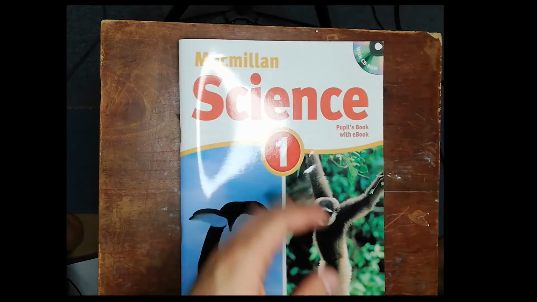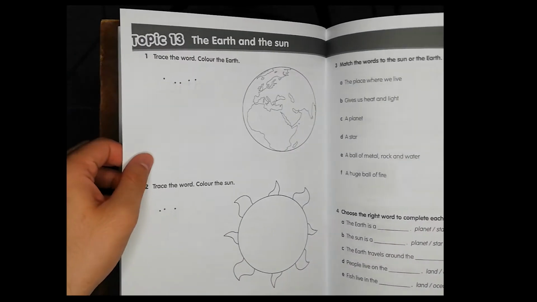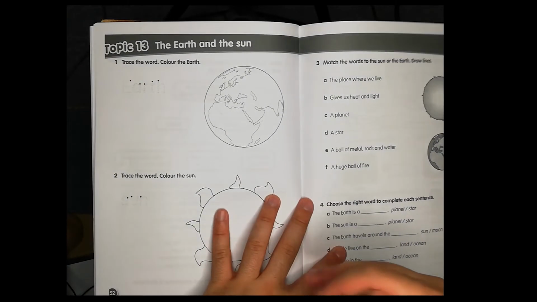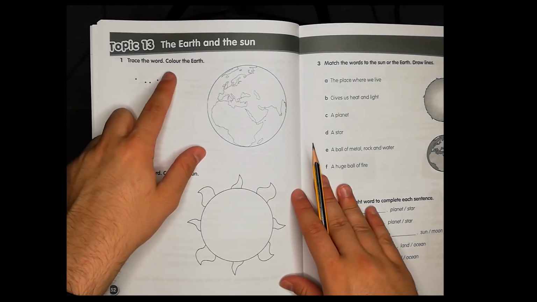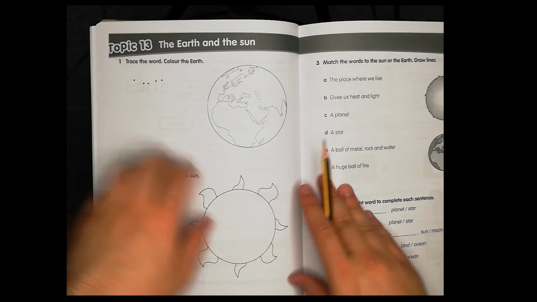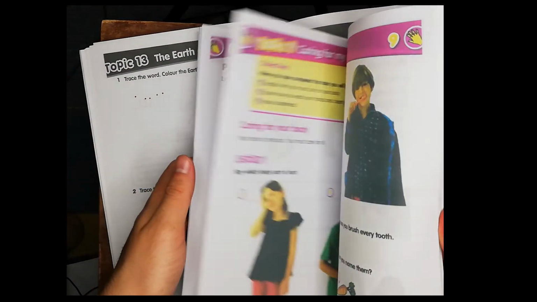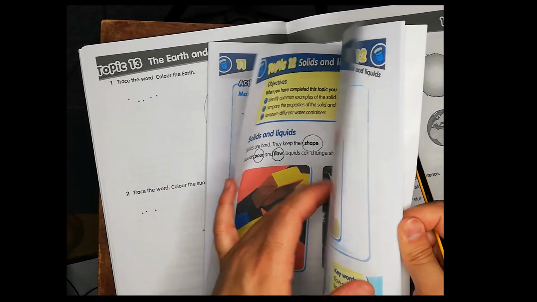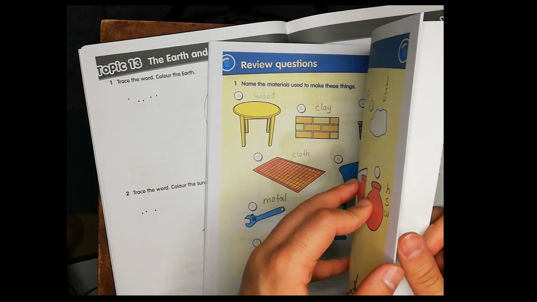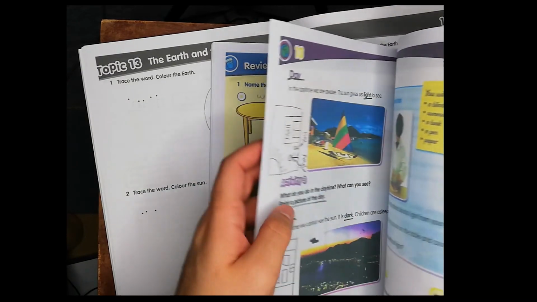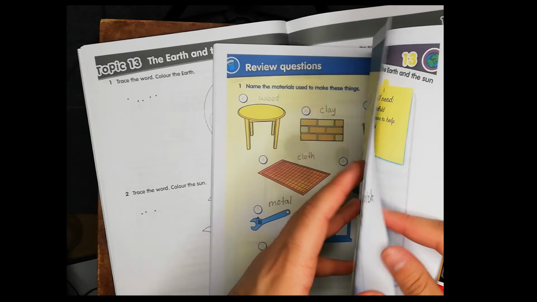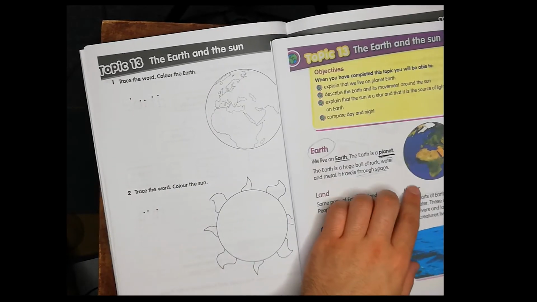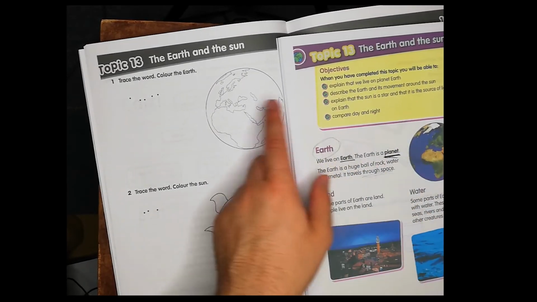We'll go back to the workbook and check what's our homework for today, and we will do it the next time together. Trace the word and color the earth. Now here, if you want to color the earth, you can take a look at the picture that we have in the pupils book, and you can color it the same way. So the picture in the pupils book is on page 64.